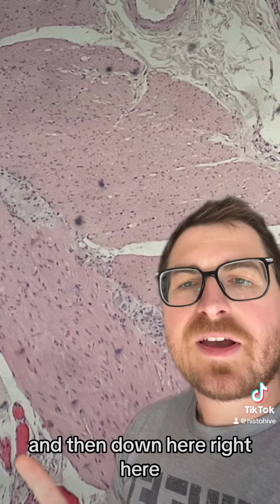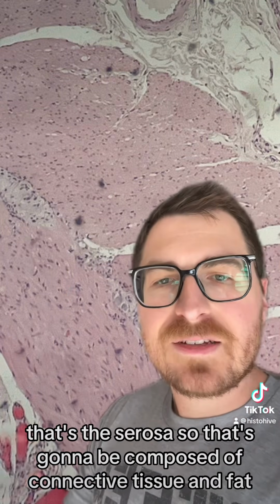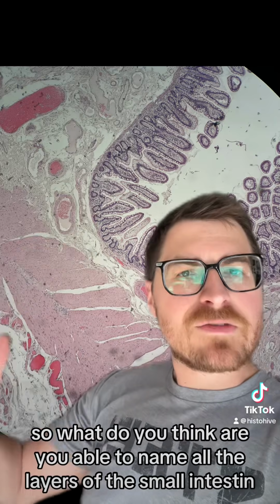And then down here, right here, that's the serosa. So that's going to be composed of connective tissue and fat. It's essentially just looking to anchor the organ in the abdominal cavity. So what do you think? Are you able to name all of the layers of the small intestine now?